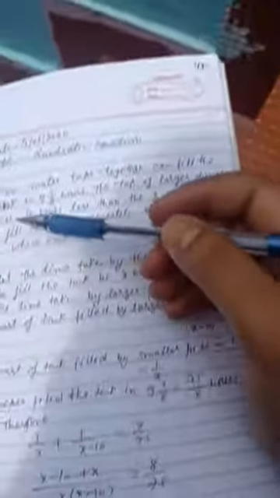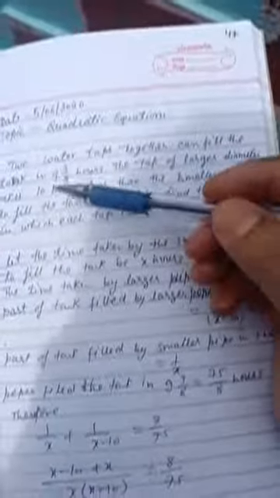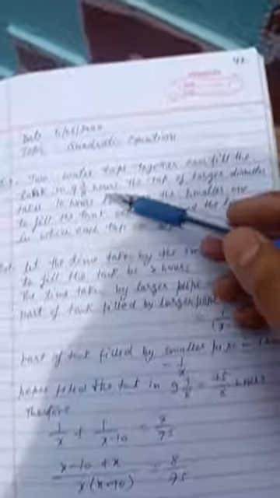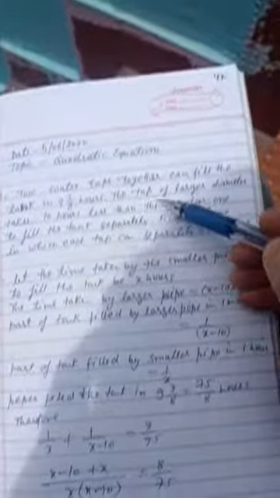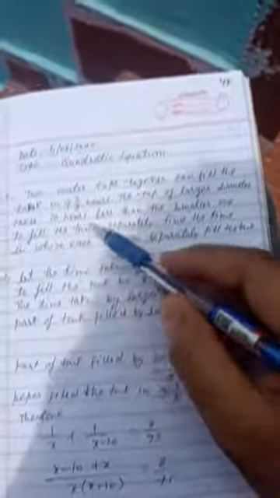This is question number 9 of exercise 4.3. Two water taps together can fill a tank in 3 by 8 hours. The tap of larger diameter takes 10 hours less than the smaller one to fill the tank separately. Find the time in which each of the taps can separately fill the tank. Now this is a time and work type problem.